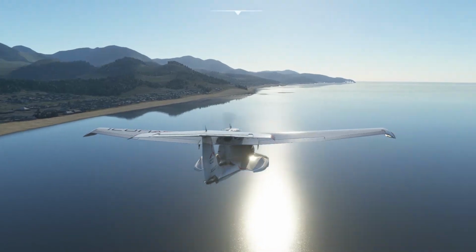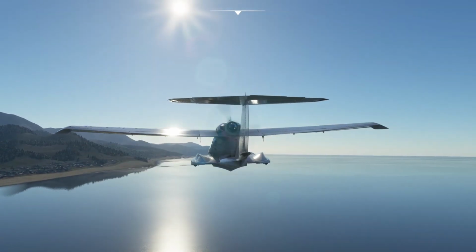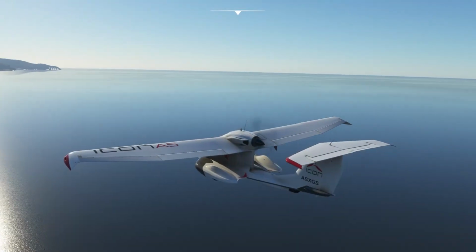So, yeah, we got some waypoints under our belt, some of the attractions of the Northwest, a couple of them there.